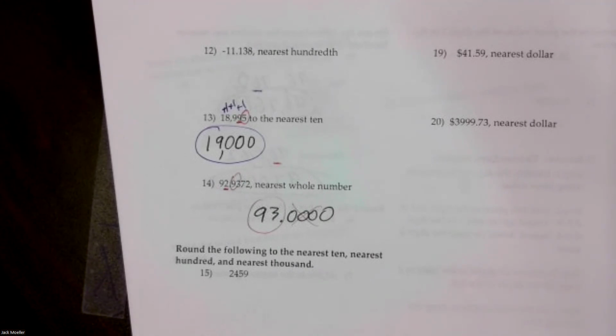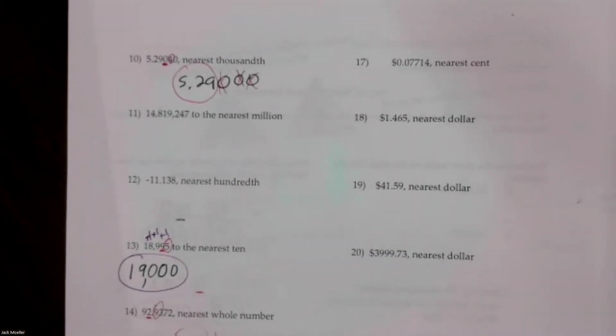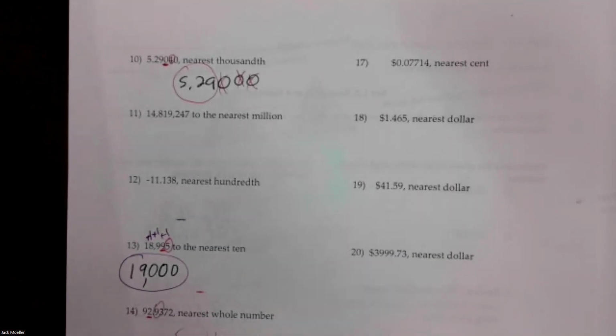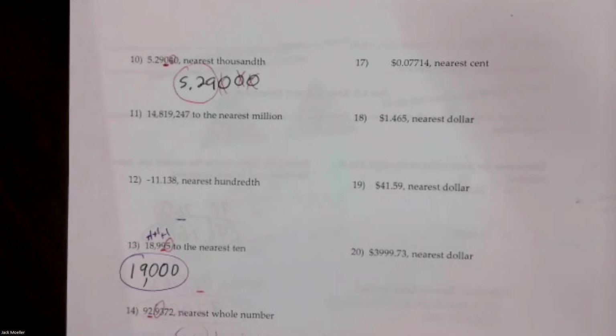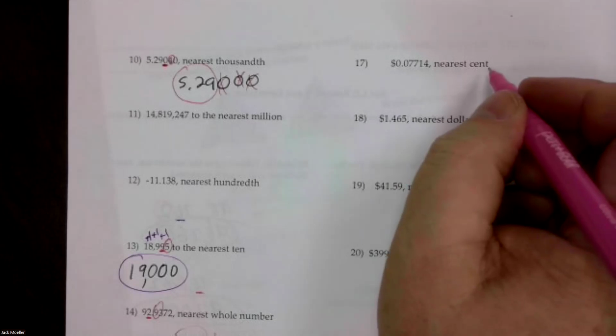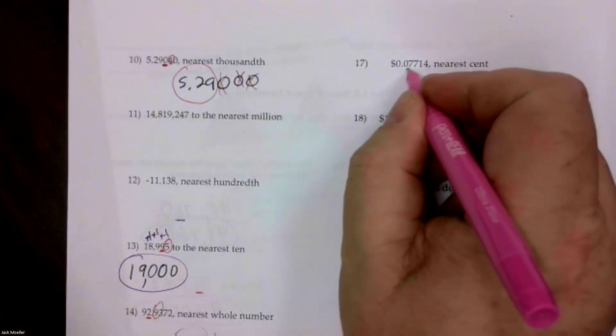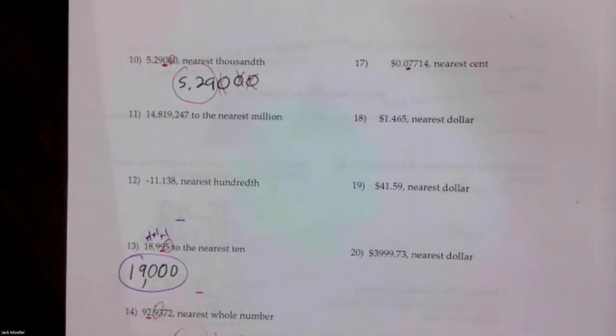All right. Let's do one of these with money, and then I think we'll call it good. So if we look at number 17, round 0.07714 to the nearest cent. The nearest cent is the hundredths place value. Tenths, hundredths, so that's the second place value, which is that left 7.